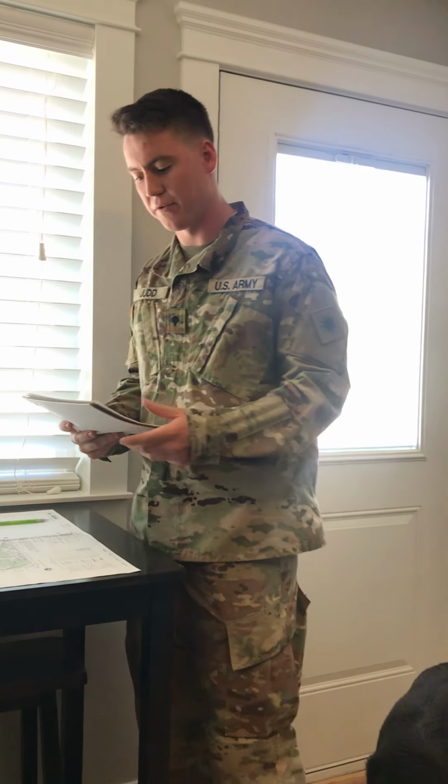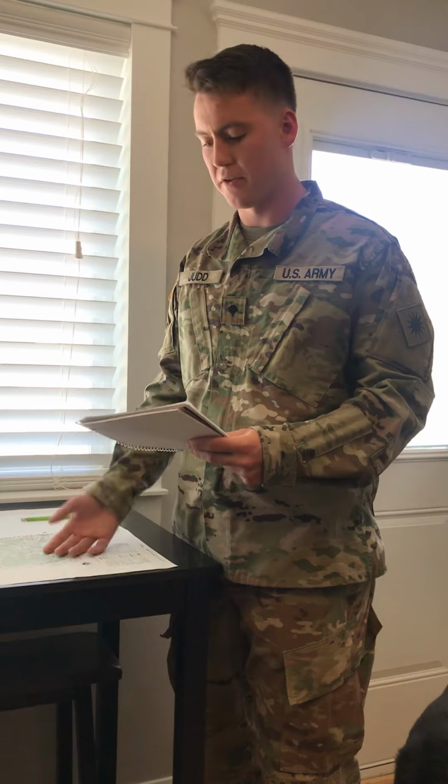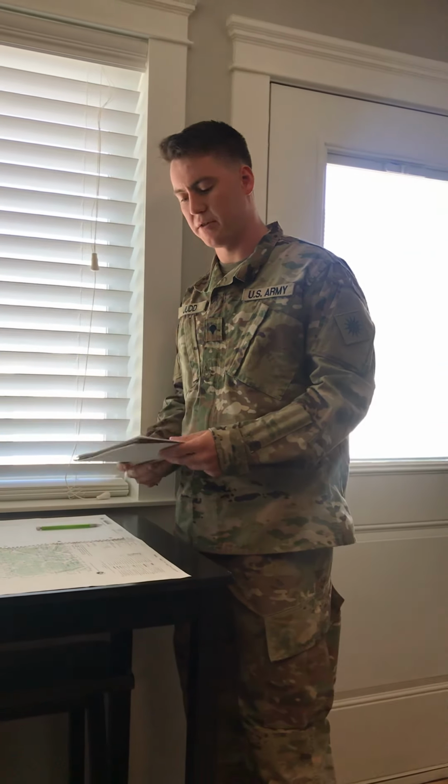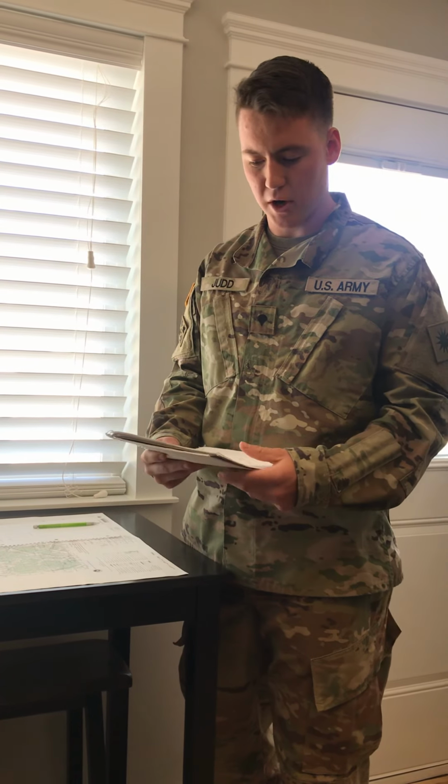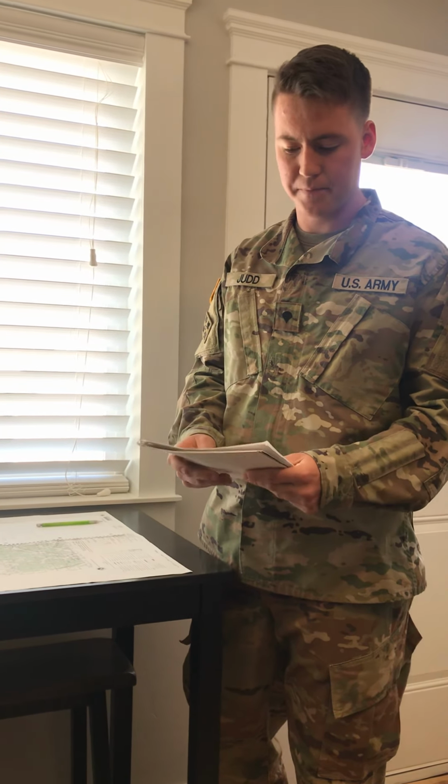Just make sure that you're aware of those things, that you don't spill any water or anything on your maps, because this is government property and we need to turn it back in. This is all unclassified information. You don't need to be worrying about any COMSEC security things or anything about that.